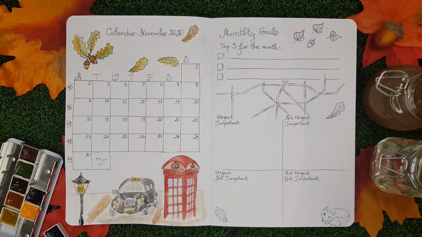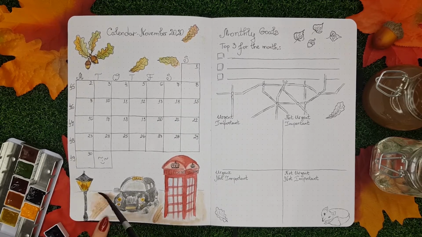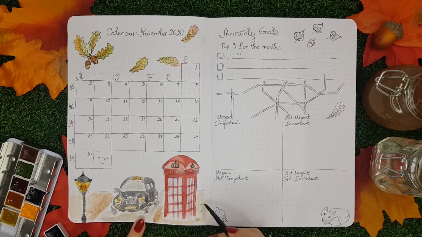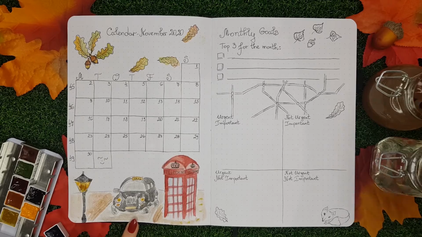So right now I'm adding more light to the street lamp, and then since it looked a bit dull, I decided to add some more autumn leaves and color on the ground. That will hopefully make it look a bit more alive and colorful.